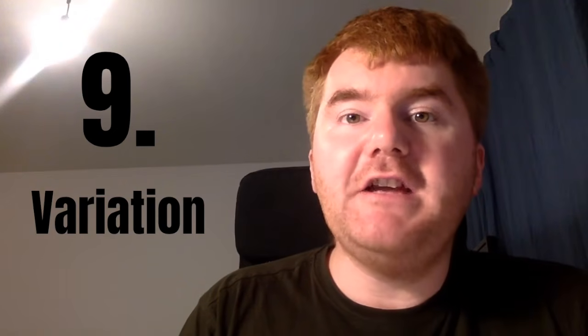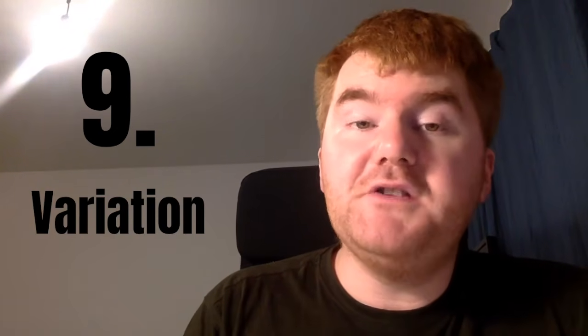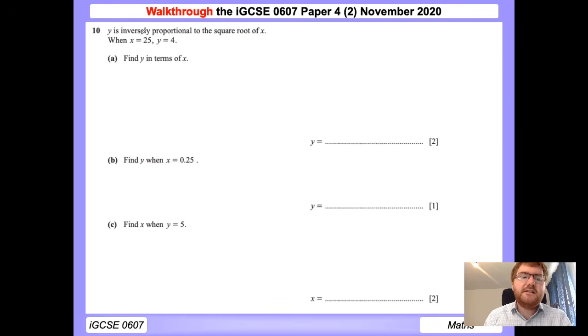And my number 9 is proportionality or variation, and different teachers use different words for this. This can appear on paper 2 and paper 4. Make sure you're happy with some twists on it as well, and you'll see that in the very last part of this question. So y is inversely proportional to the square root of x. I'm underlining the key information here. And then we're given some initial conditions, which we'll use later, and we want to find y in terms of x. So we're going to write down our proportionality statement.